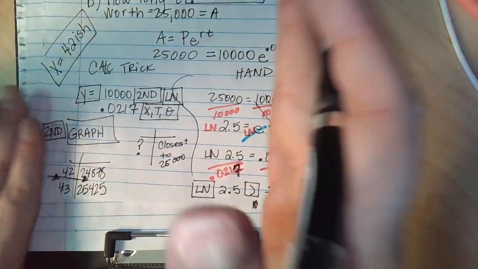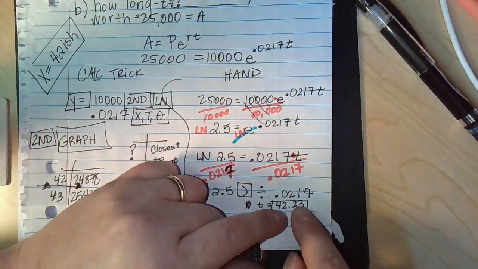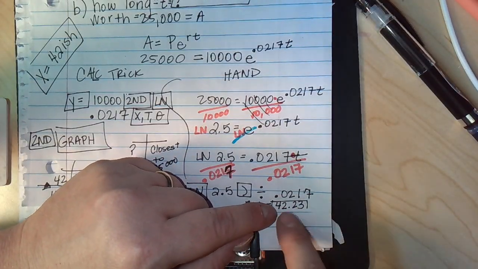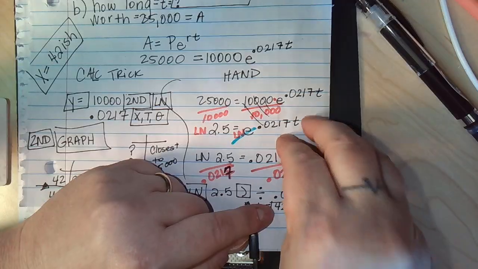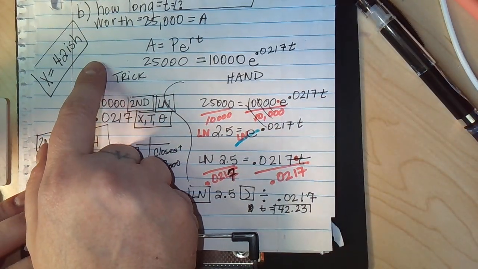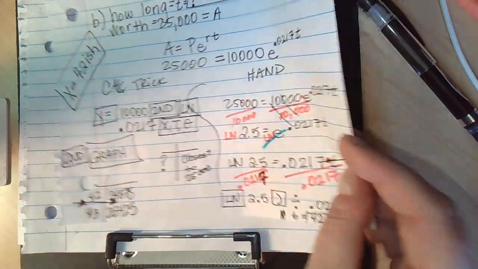So again, you can use either one, but by hand, the handwork will give you the perfect, exact answer, and you'll get all the credit. If you use this calculator trick, it'll get you close to full credit. Not as much, but close enough. Okay, so you can survive that one.